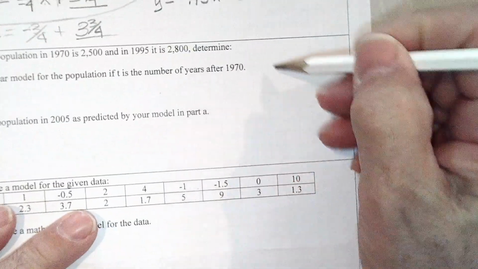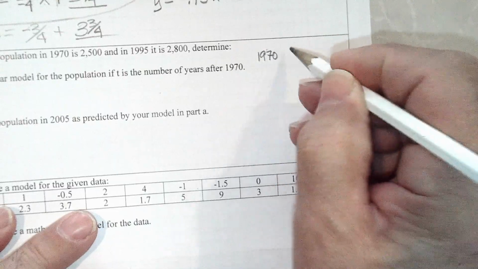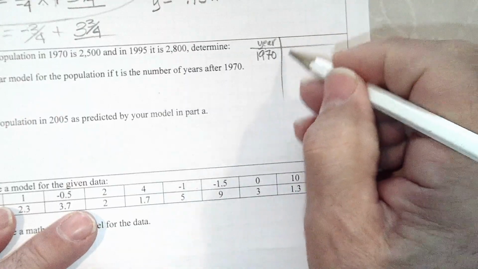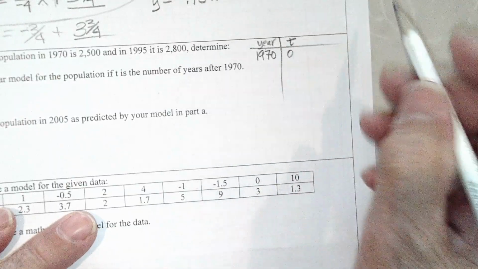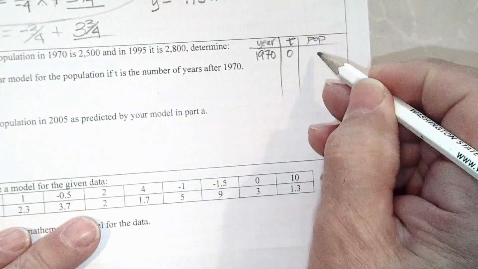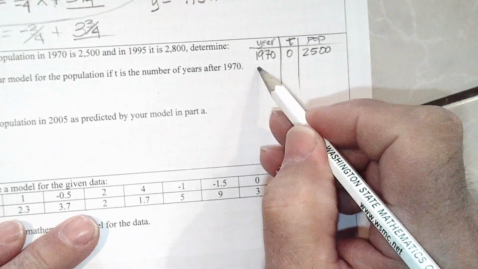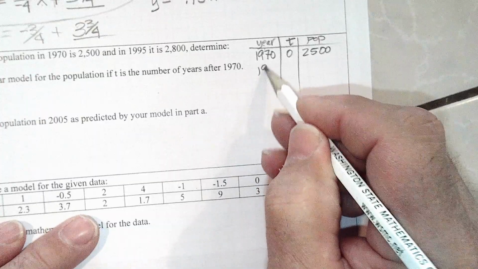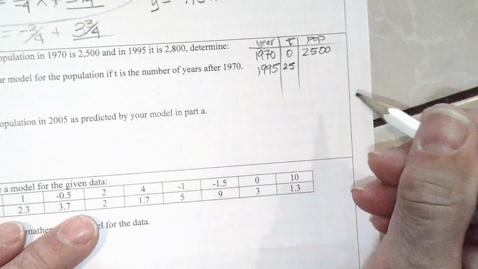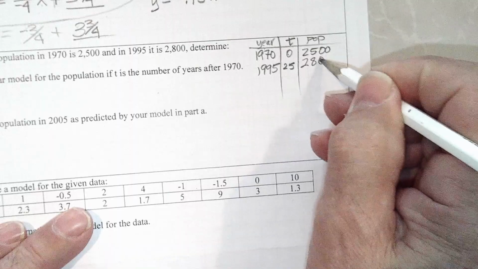So if I make a little table here, it says 1970, the year, is supposed to be year 0, t equals 0, and the population was 2,500. And then in 1995, which is 25 years past 0, the population was 2,800.